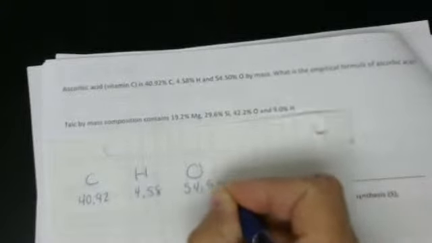So the first thing we're going to do is write down the percentages, and even if they give us a mass, you can always just do it this way. We are going to write down the percentages, and we're saying, okay, if we had 100 grams, 40.92% would be, out of 100 grams, 40.92 grams, 4.58 grams, and 54.50 grams.